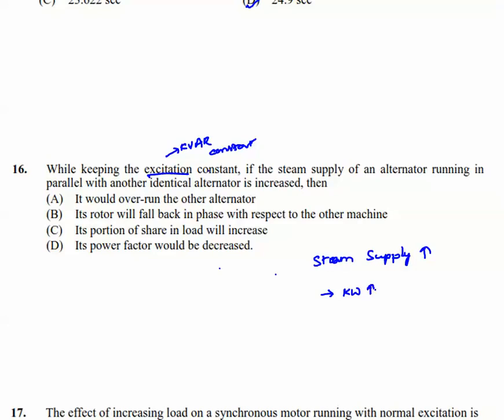There will be no change in kVAR consumed here. That means its share in the load will increase, because there is a direct increase in kilowatts.